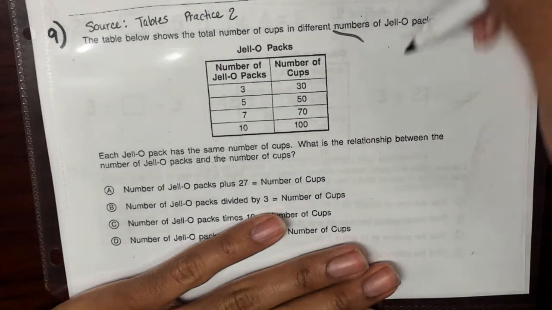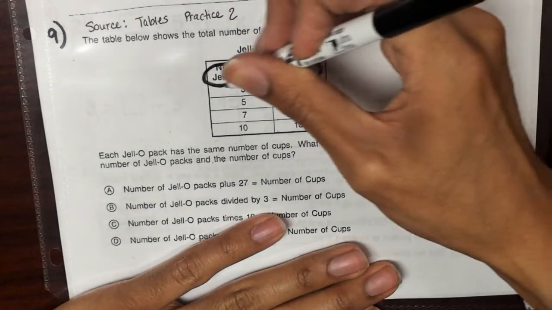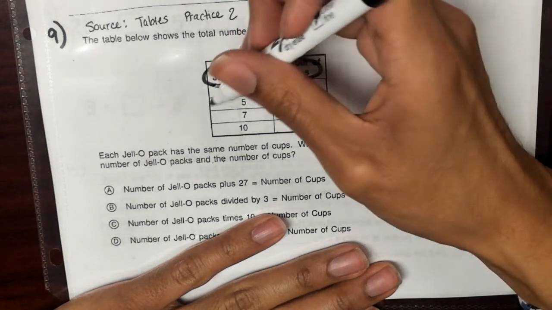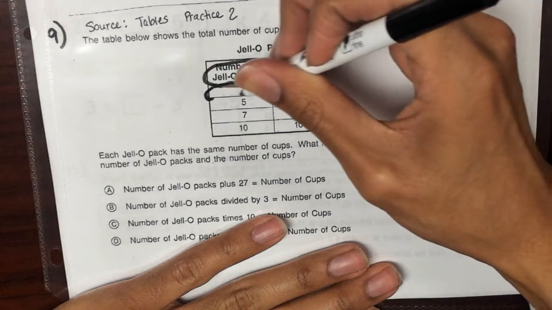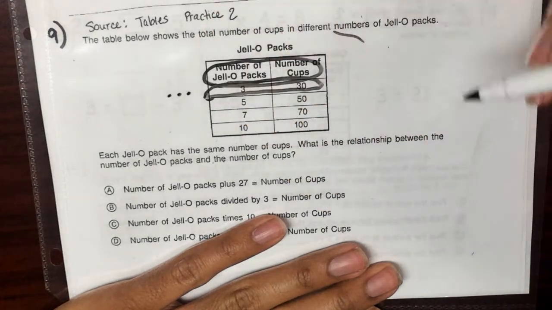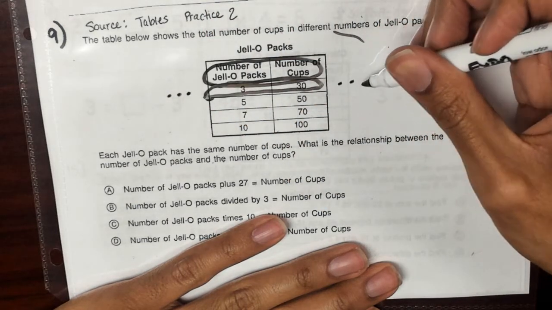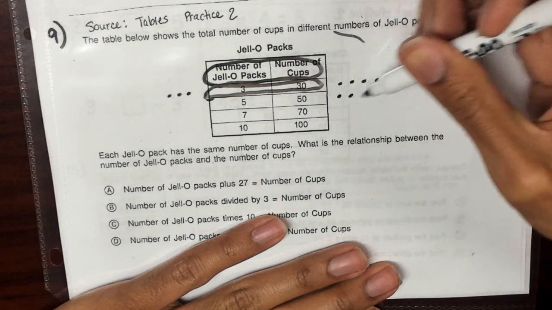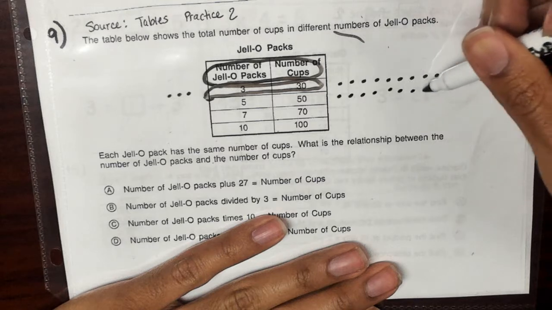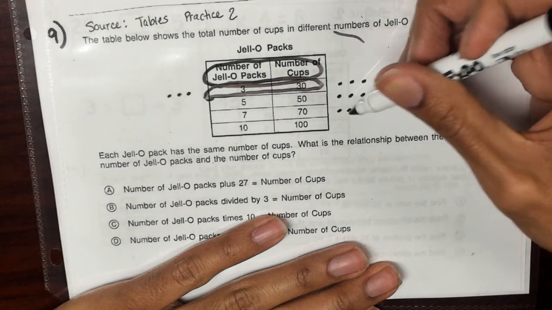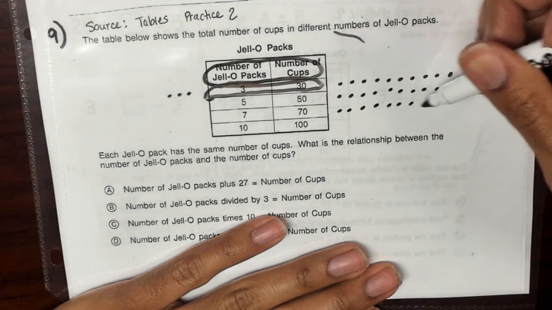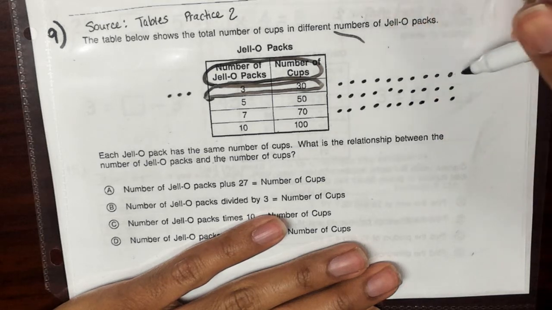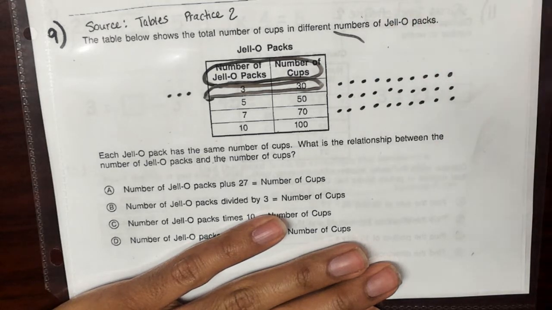Let's look at the table. The labels are next to each other this time, so my first number pair has to be next to each other. I have 3 Jello packs and 30 cups. 1, 2, 3, 4, 5, 6, 7, 8, 9, 10. That should be 10, 20, 30.